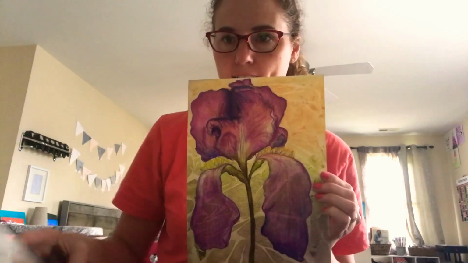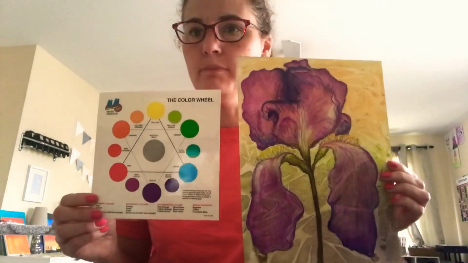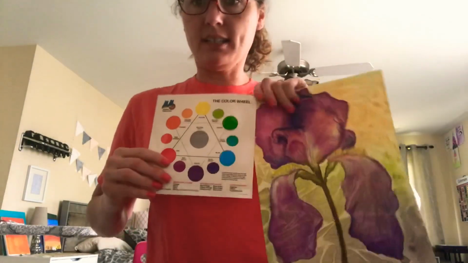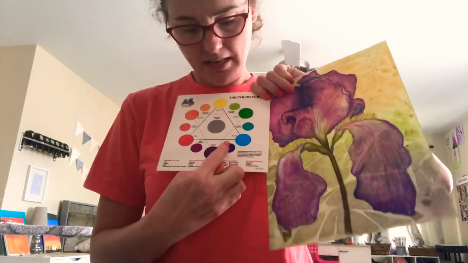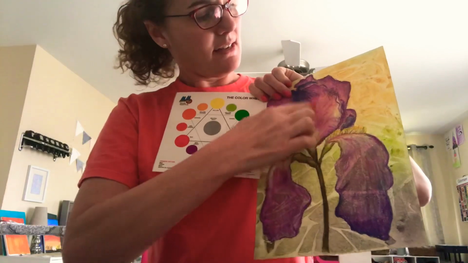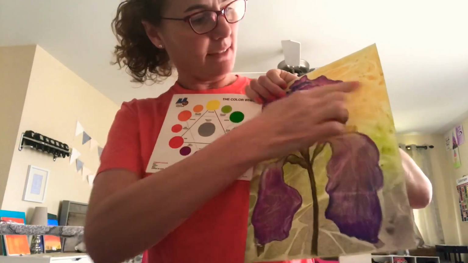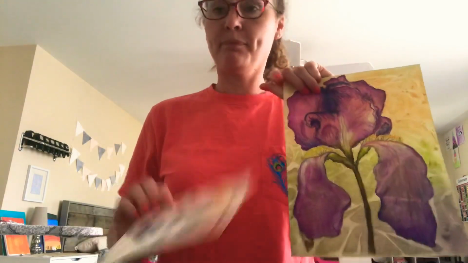If you look at it, I did this. This is an iris. Irises are my favorite flowers. If you look though, it does have some split complementary colors in it. The yellow, this blue violet and red violet. Yellows, red violet in there, blue violet. This whole section up here is definitely split complementary.